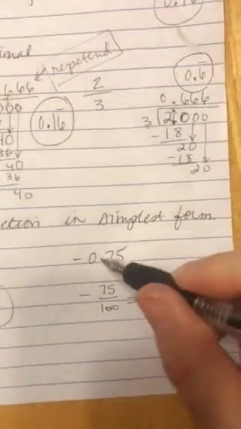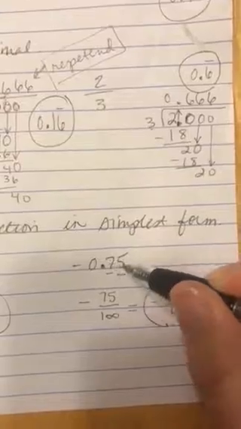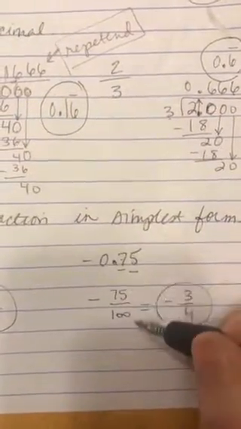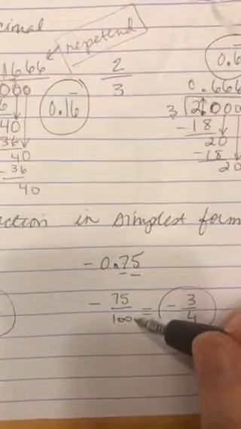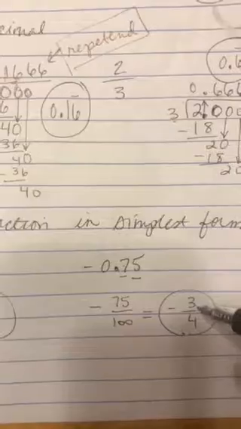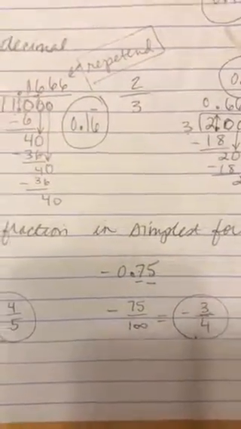And over here, after your decimal point, this is tenths and then hundredths. So this would be 75 hundredths. It's a negative. 75 and 100 are both divisible by 25. 75 divided by 25 is 3. 100 divided by 25 is 4. And so your answer would be -3/4.